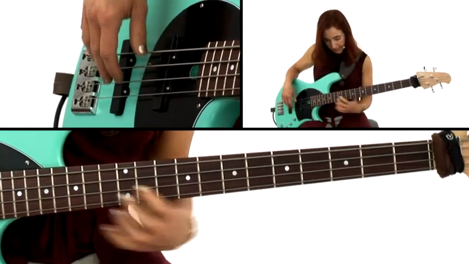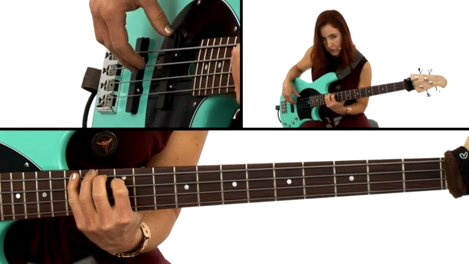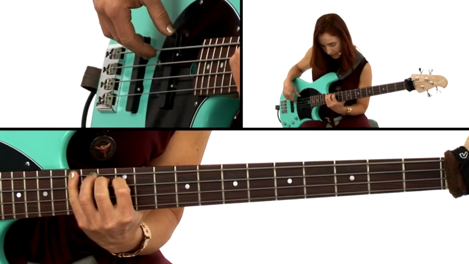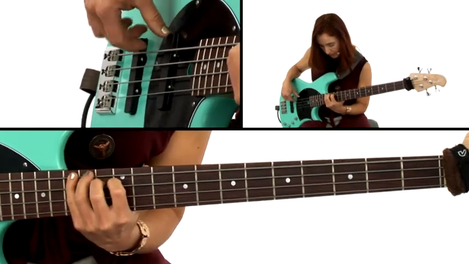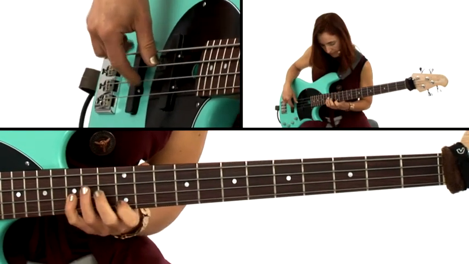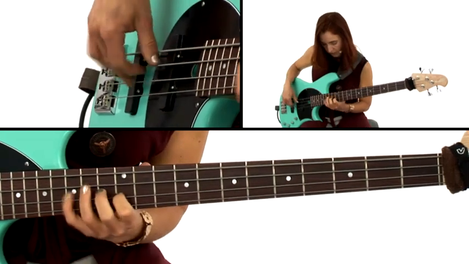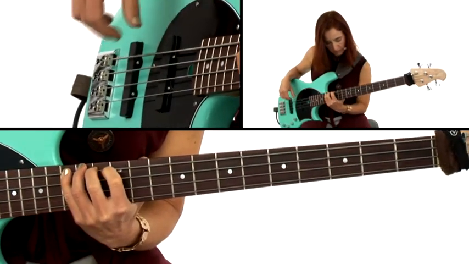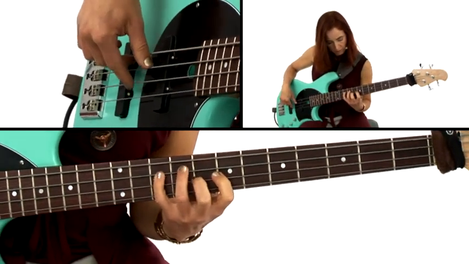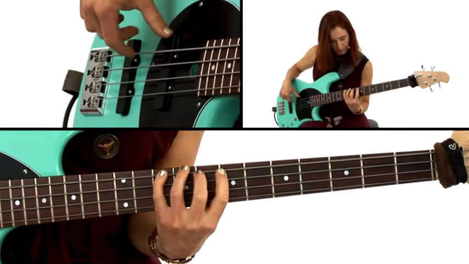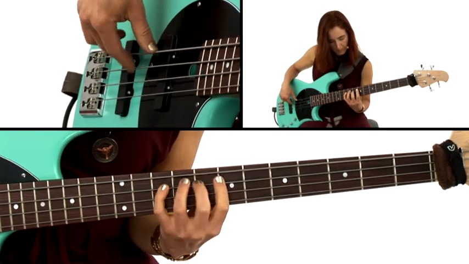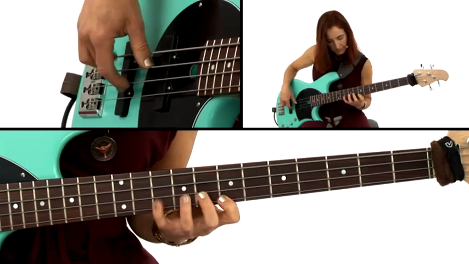How about the pinky? Let's take a look. It works on the first 2 strings. So if I have my pinky on my root, that gives me little box, big box. Now here, that gives me the boot.